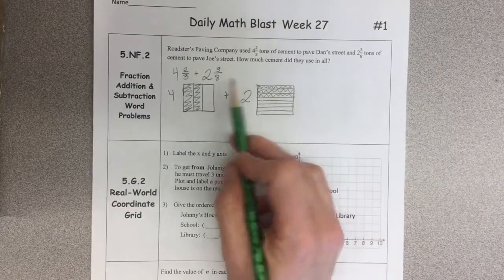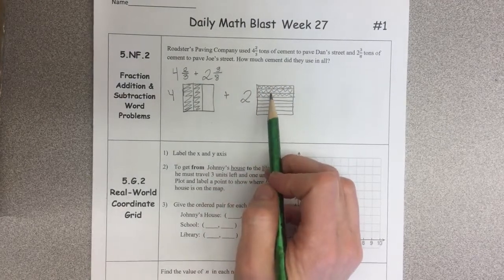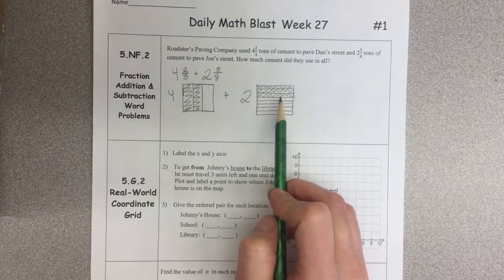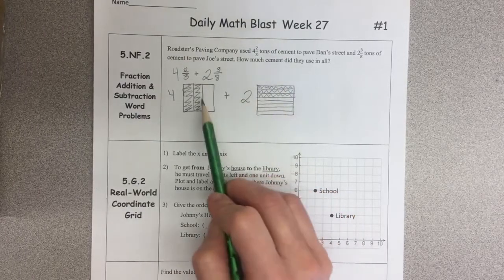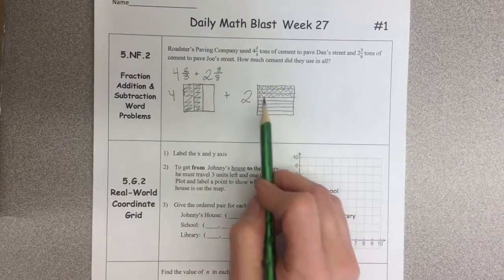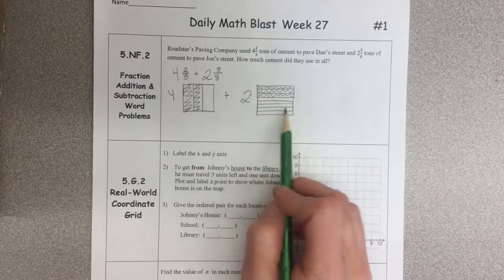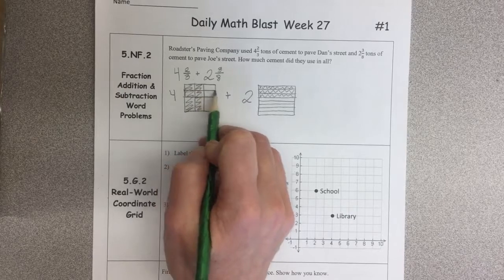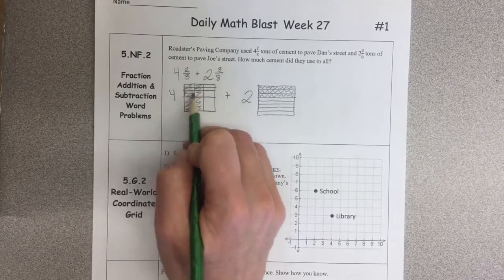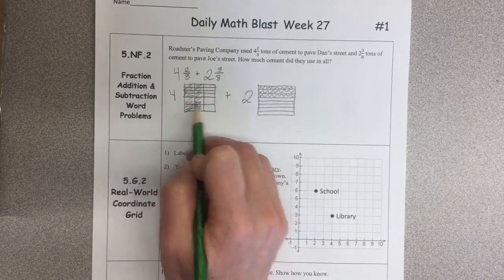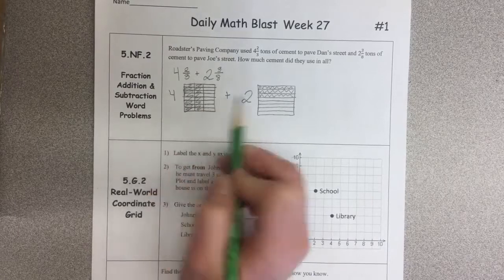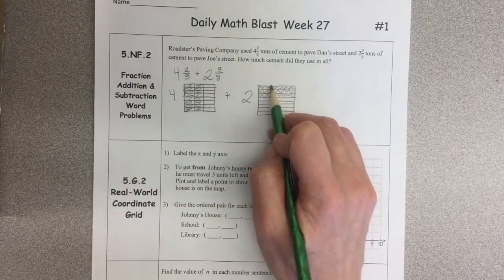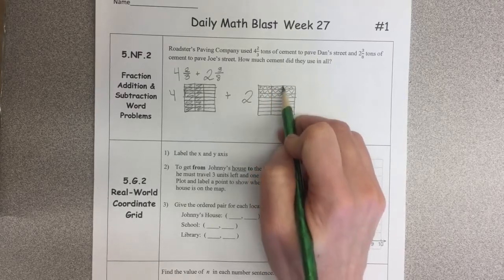Now, to come up with a common unit, because right now I am working with unlike units, thirds and eighths, I'm going to transpose the lines onto the 2 models. I will draw my horizontal lines making eighths onto this model. And I will draw my lines here, the vertical lines, making thirds onto this model.